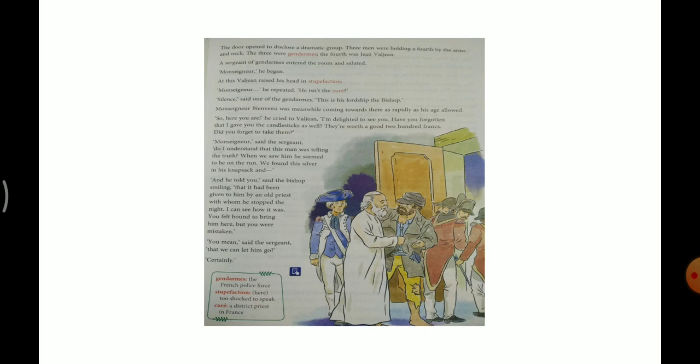"Monseigneur," said the sergeant, "do I understand that this man was telling the truth? When we saw him, he seemed to be on the run. We found his silver in his knapsack." "And he told you," said the bishop smiling, "that it had been given to him by an old priest with whom he stopped the night. I can see how it was. You felt bound to bring him here, but you were mistaken." "You mean," said the sergeant, "that we can let him go?"